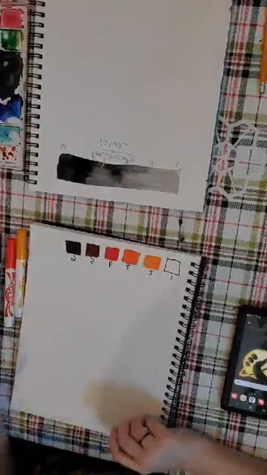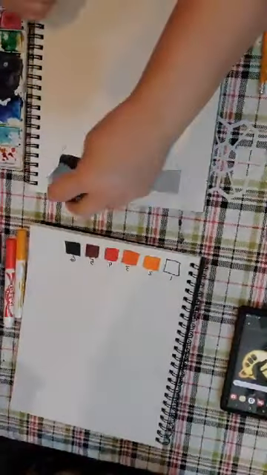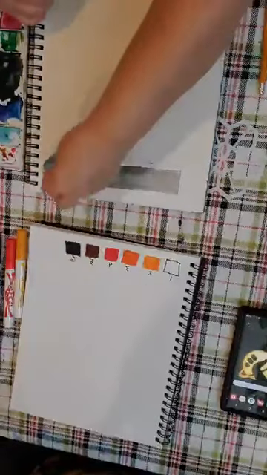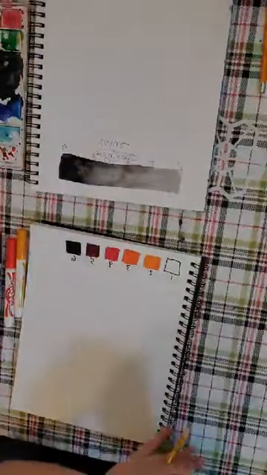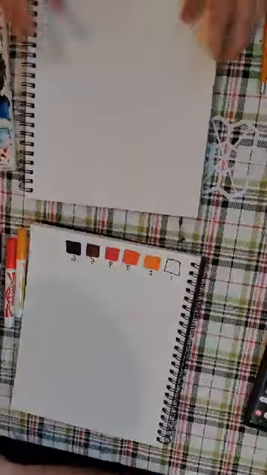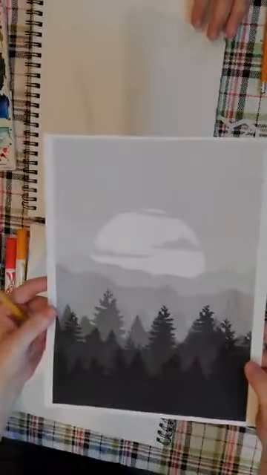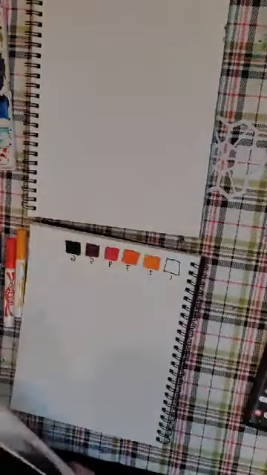All right. Oh, sorry. I am going to just blot this so I can flip my page. Okay. I kind of want to do a mountain scene. I like this one, which is the mountains and the forest and sun in the background.